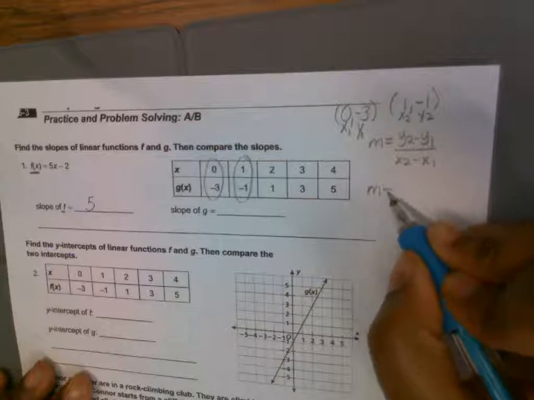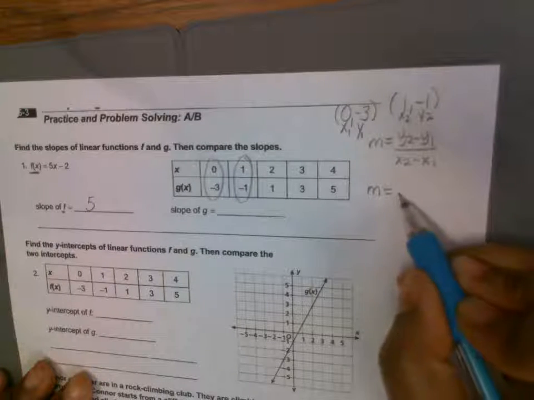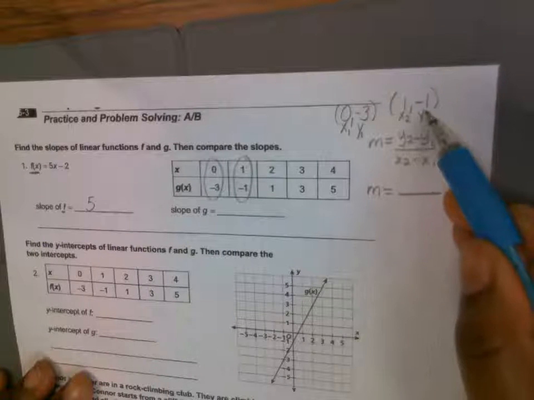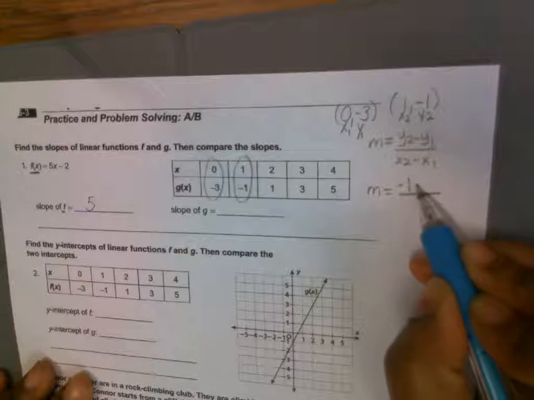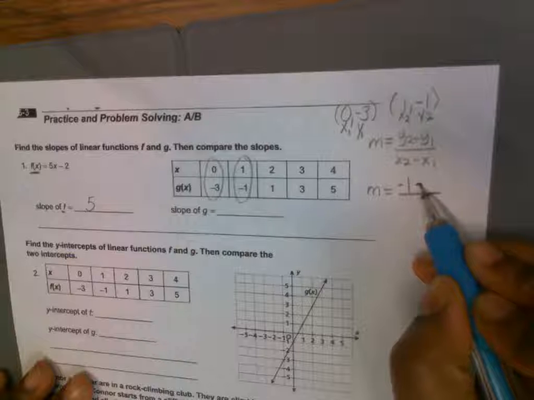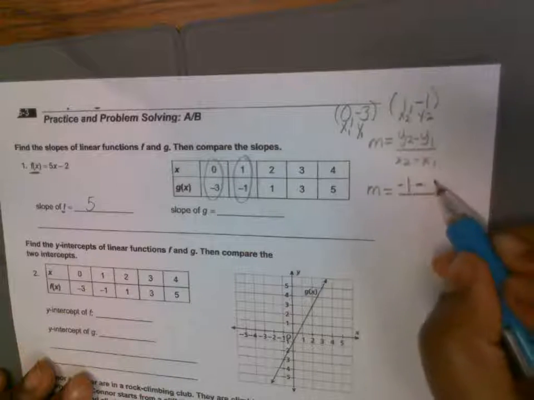Now we are going to plug these values into the formula. Okay. Let's plug them in. We got y2, which is -1. You see how this is -1? Negative or minus is a part of the formula. We got y1, which is -3.